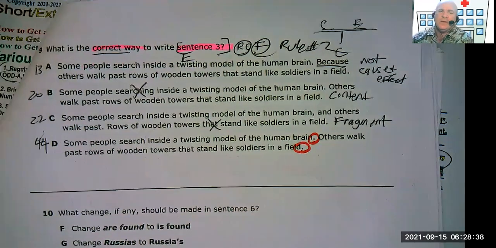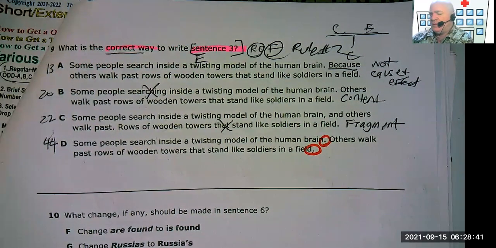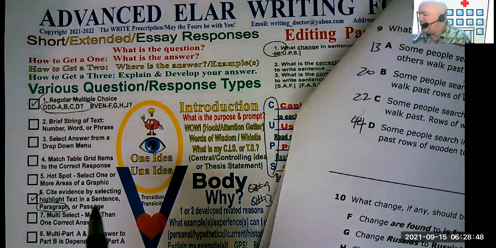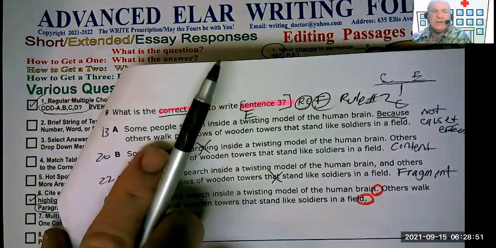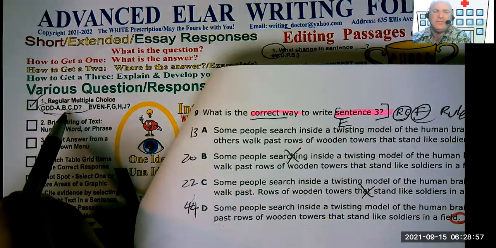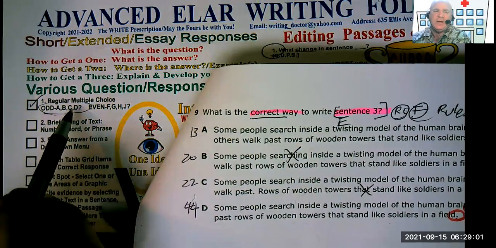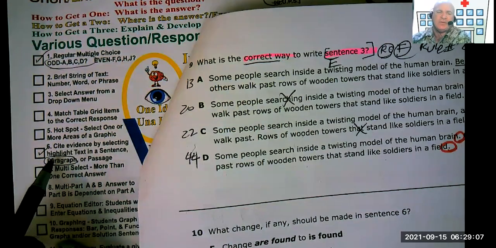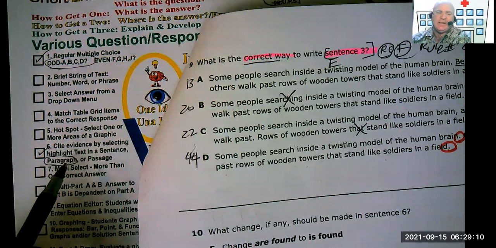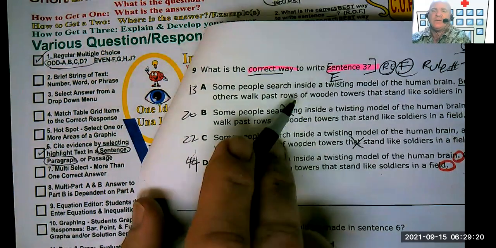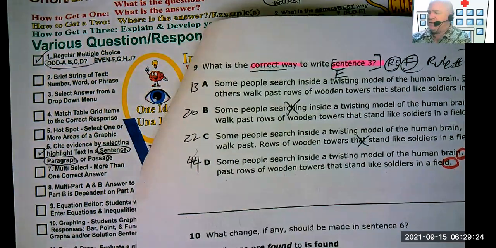So if you look, this is multiple choice, which is going to be at most 75% of the time starting next year. So multiple choice, this one was odd, and odd is going to be A, B, C, or D on paper tests from now on. It might also be F, G, H, J on computer tests, but we'll practice again. We're going to do strategy number 6, where we cite evidence by selecting or highlighting text in a sentence, the paragraph, or the passage. In this one, we just need to look at the sentence to find out the subject verb agreement of sentence number 3.